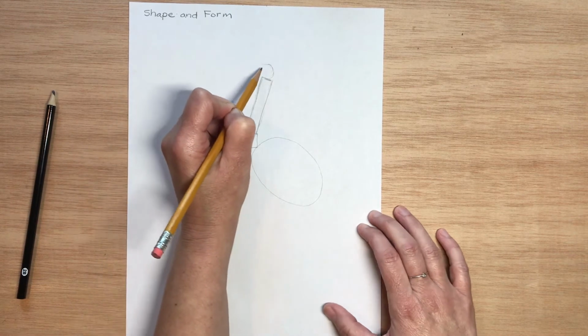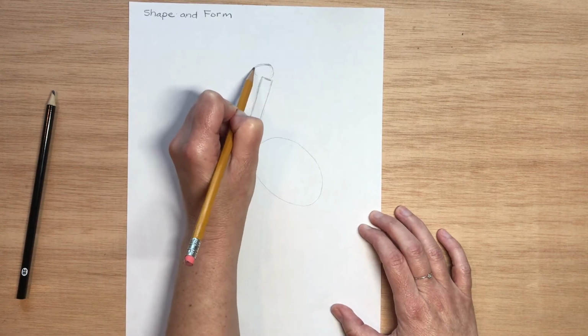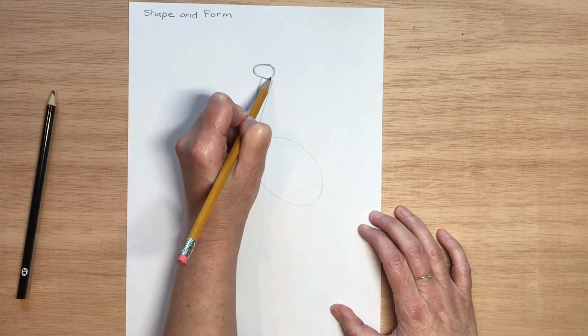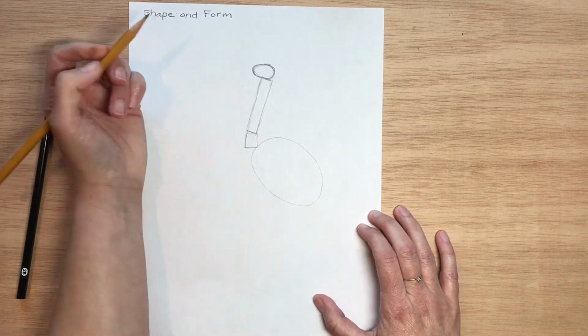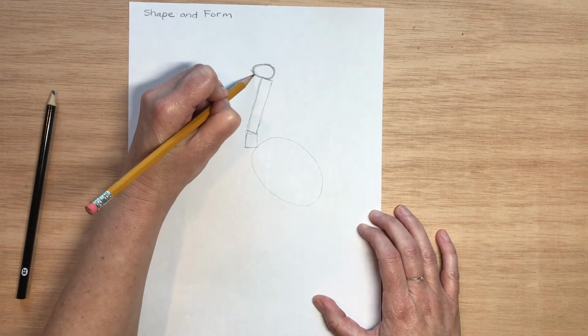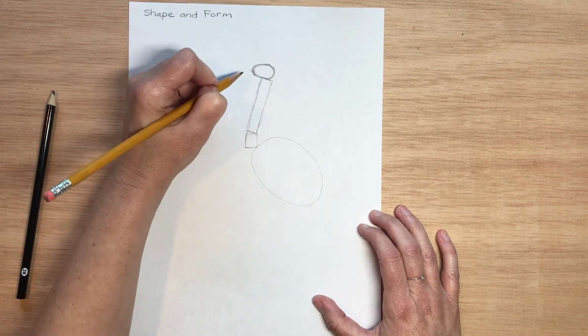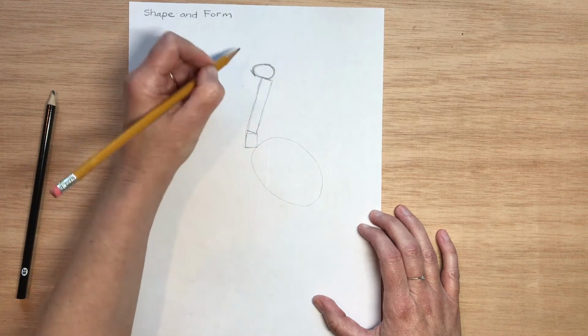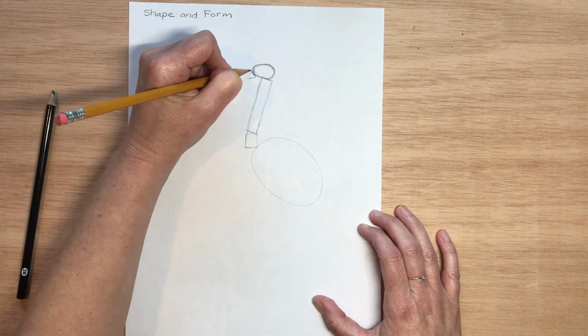And then up here we will draw another oval for the head. So I'm just going to draw an oval, something like this. Okay, and then about right here we're going to draw a small triangle because a flamingo's beak hooks down.